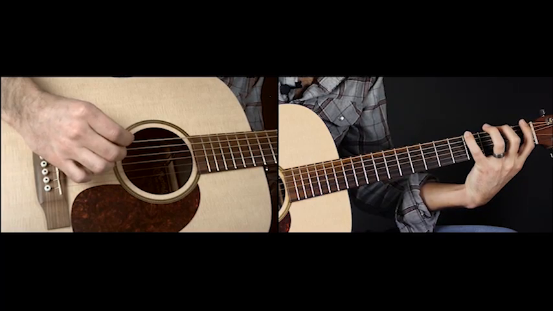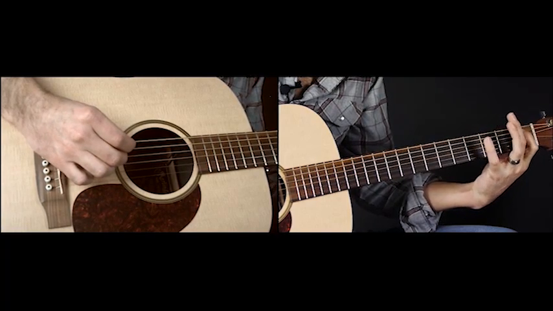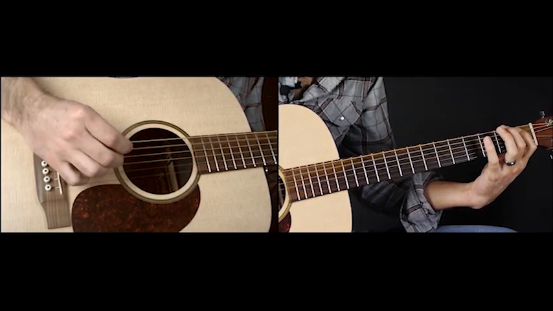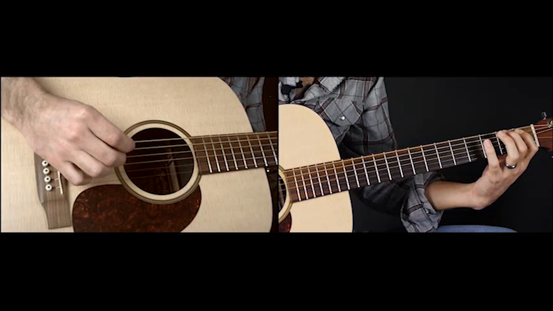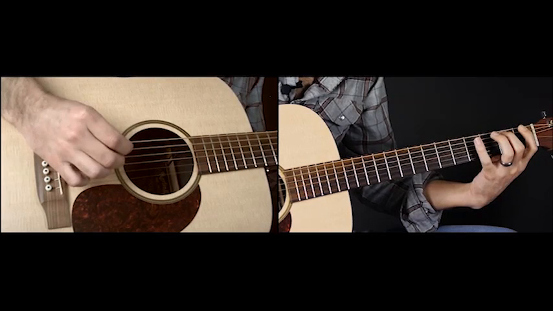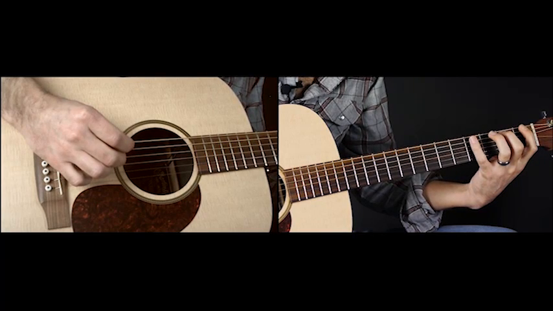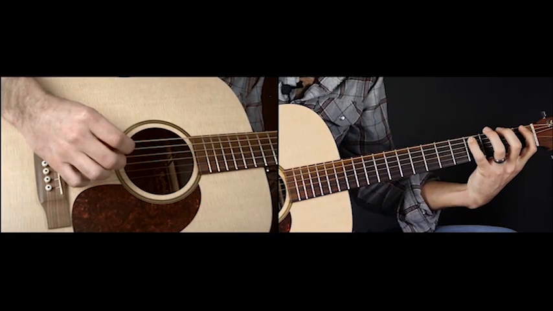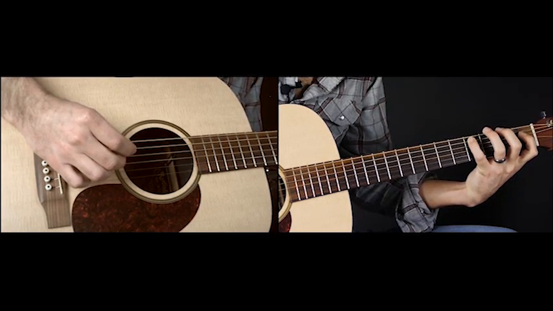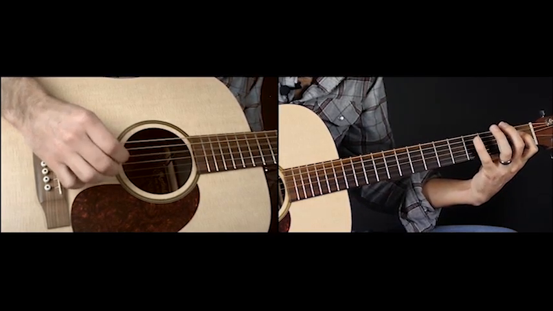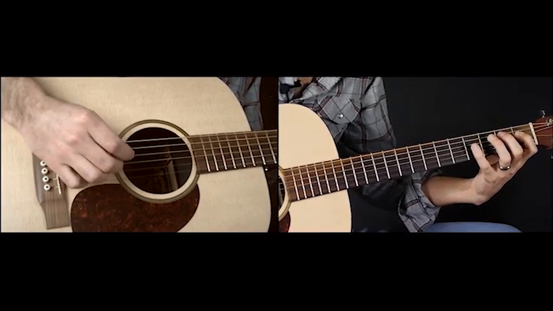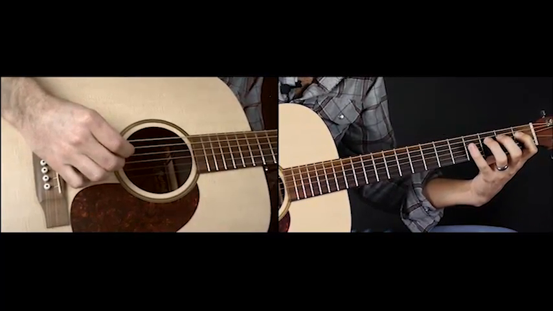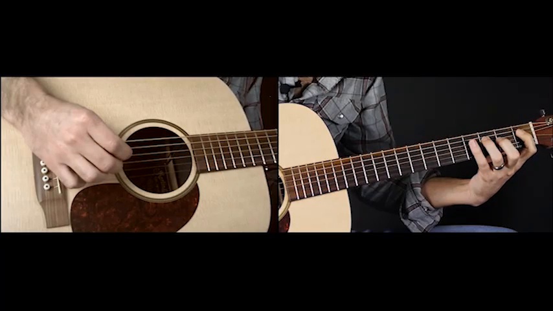Then we're going to move down to the A string, 1st finger, 1st fret. Then 2nd fret, A string, 2nd finger. 4th fret, A string, 4th finger. 1st fret, D string, 1st finger. 3rd fret, D string, 3rd finger. 4th fret, D string, 4th finger.